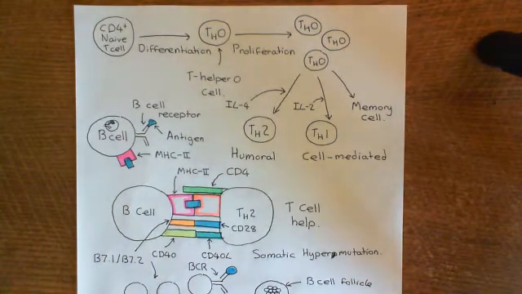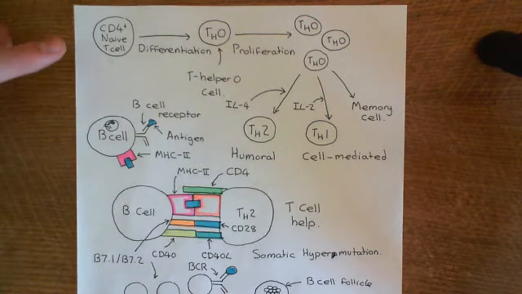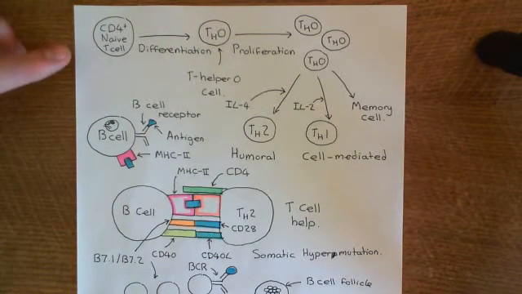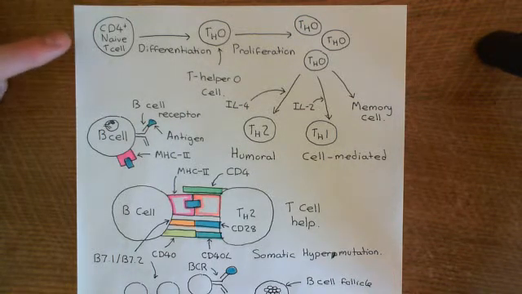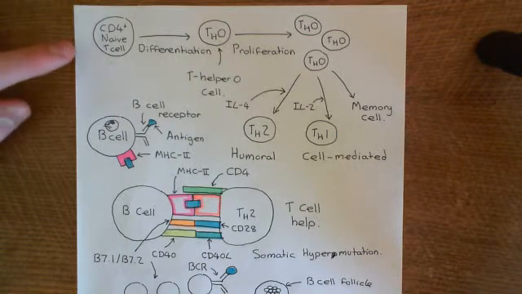So, we've just seen how the antigen-presenting cell will search and search through the lymph node to find a CD4 positive naive T cell that has a complementary T cell receptor for that antigen fragment. When it finds that, it will activate this CD4 positive naive T cell.